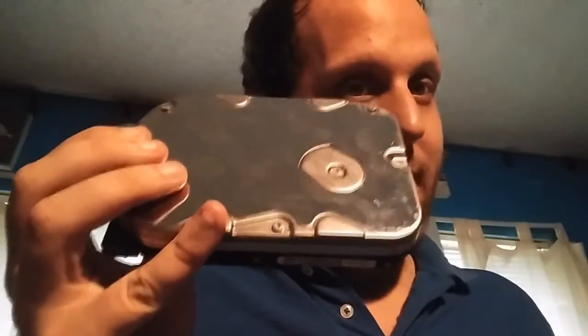So, you can see how thin this really is. Hold on a second, I have a hard drive here. Where is it? So, this is a hard drive. This is an SSD. The SSD is extremely thin. The hard drive is not.